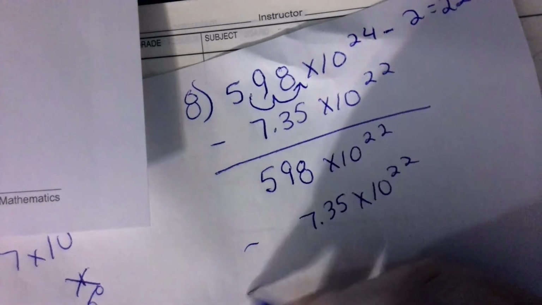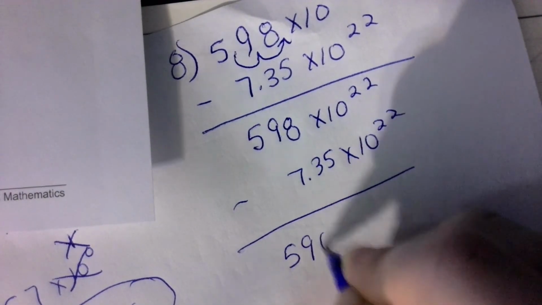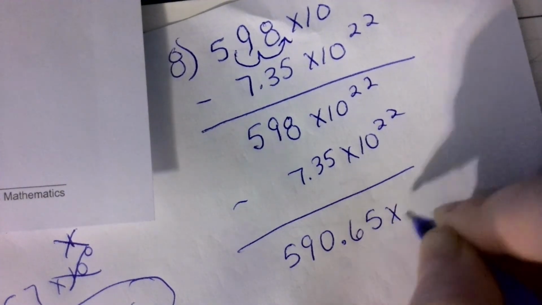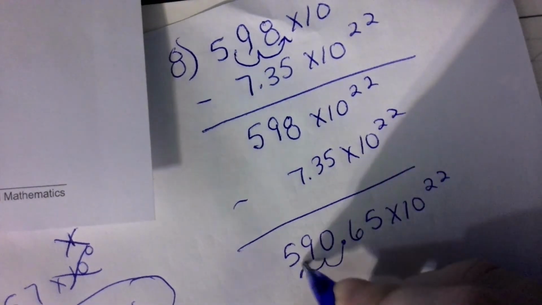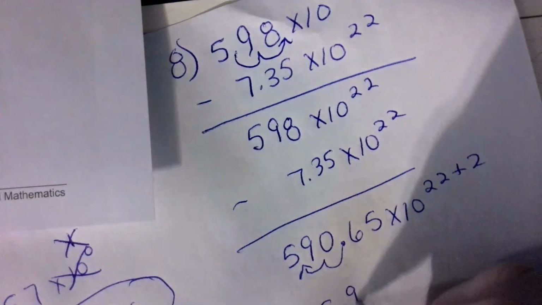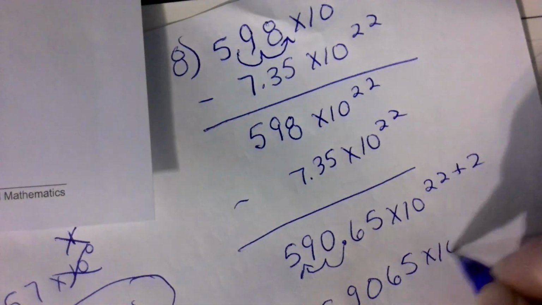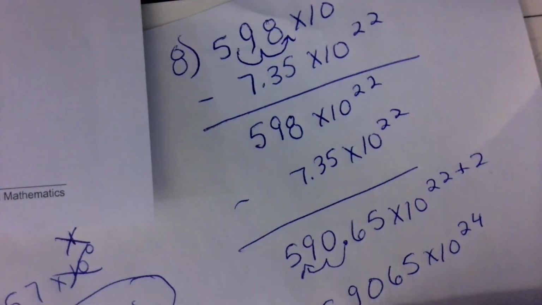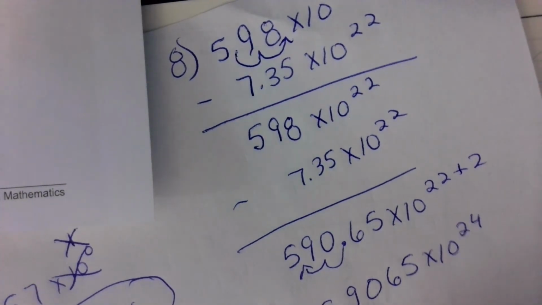That gives me 590.65 times 10 to the 22nd. Move it 1 2 spots. So I have to add 2, 5.9065 times 10 to the 24th. Okay, and we need to round to the nearest hundredth. So I'm going to get 5.91 times 10 to the 24th kilograms.